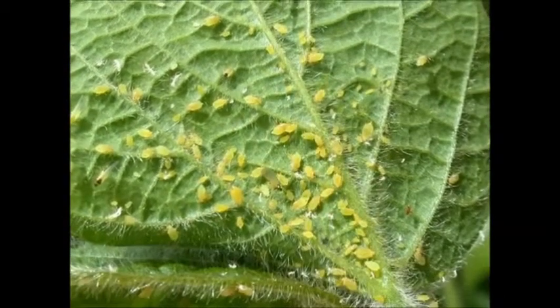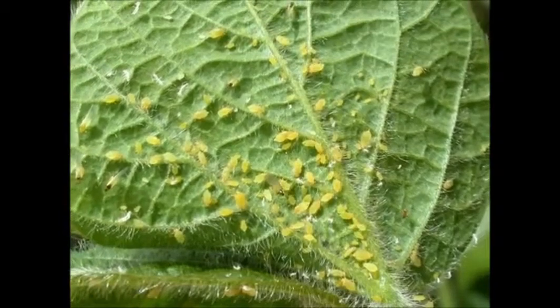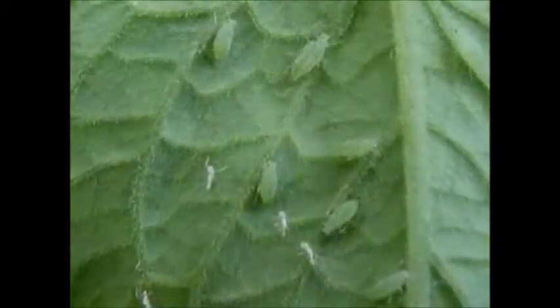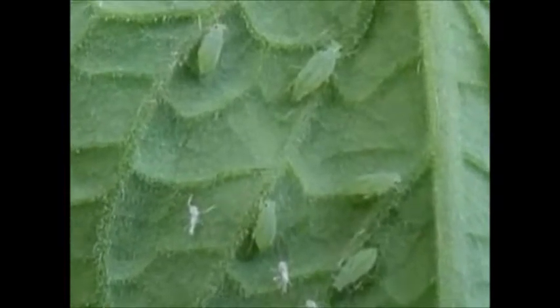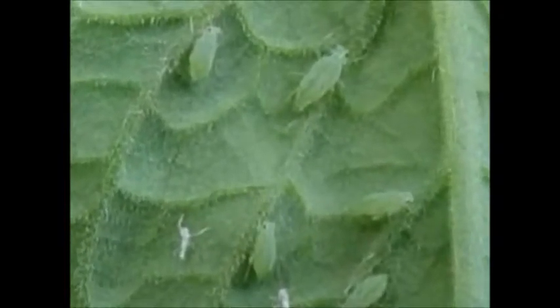Aphids cause abnormal plant growth by sucking plant juices. Most aphids are about 1/8 of an inch in size, usually green or yellow in color, and have structures on their back that ooze excess liquid in a sticky substance called honeydew.